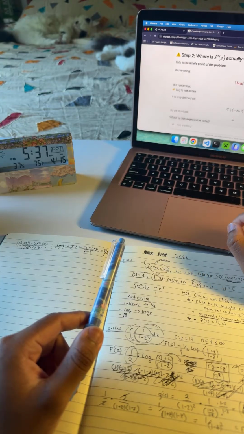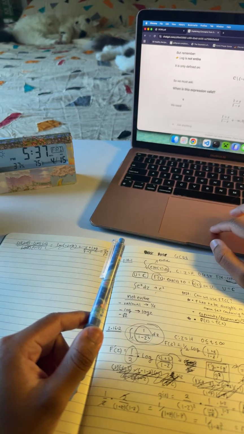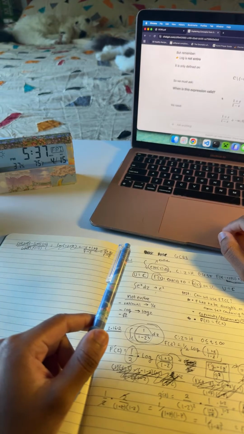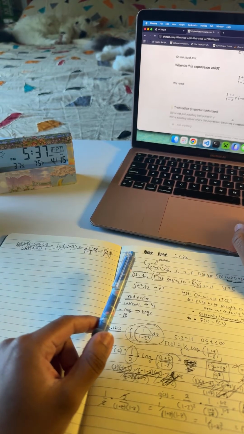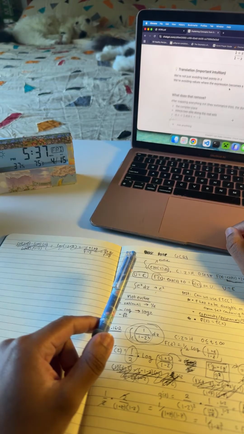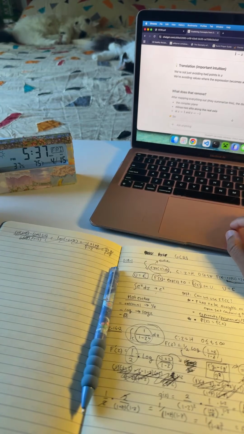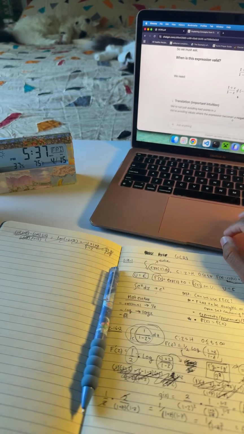Step 2, where is it valid? Remember, log is not entire, so it's not analytic on the negative real axis. So when is the expression valid? We need this not to be part of the negative real axis. So we do the Mobius transformation. We're avoiding values where the expression becomes a negative real number. So when would it become a negative real number?